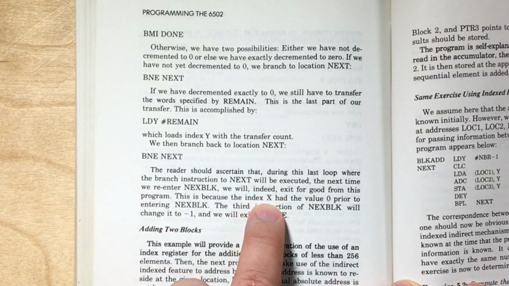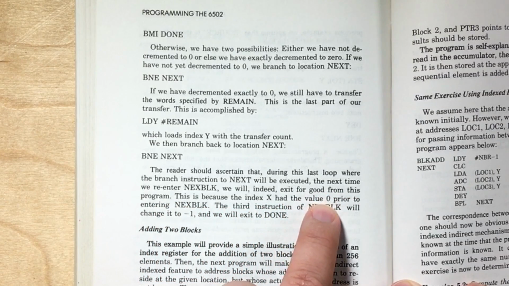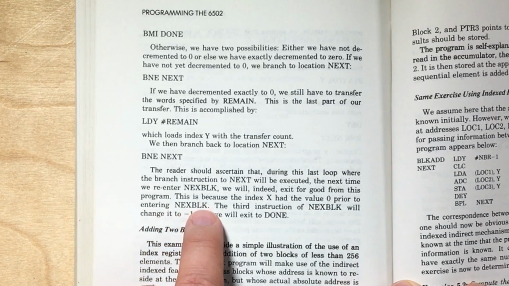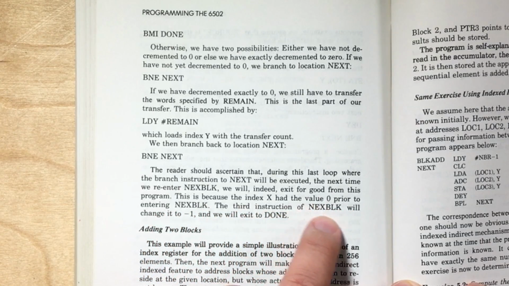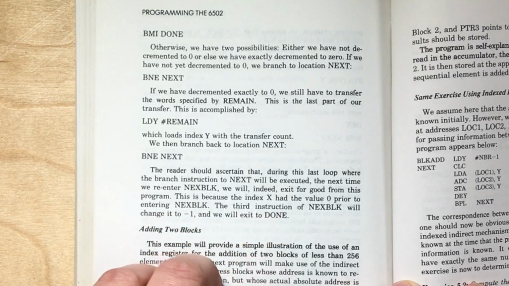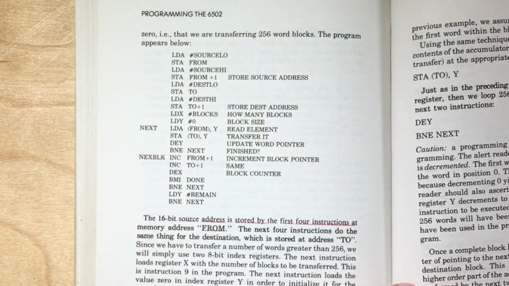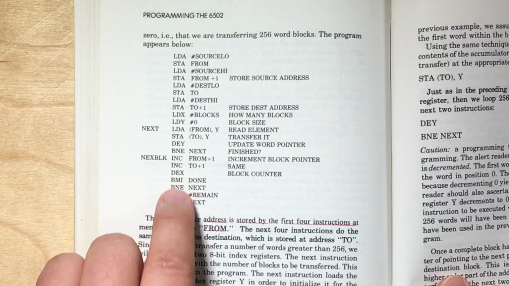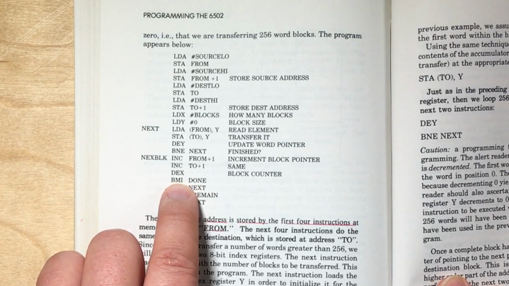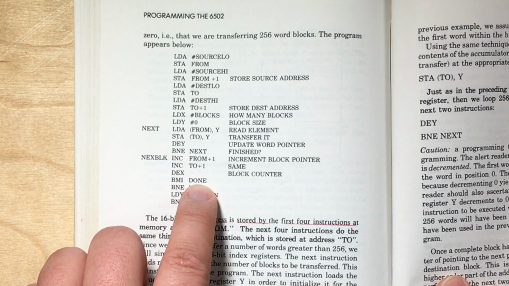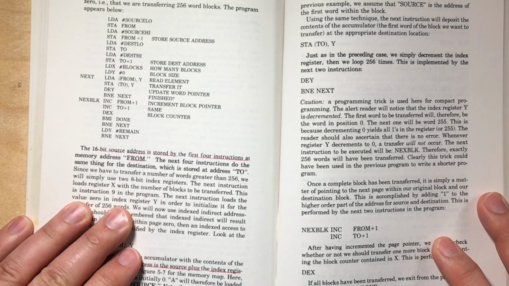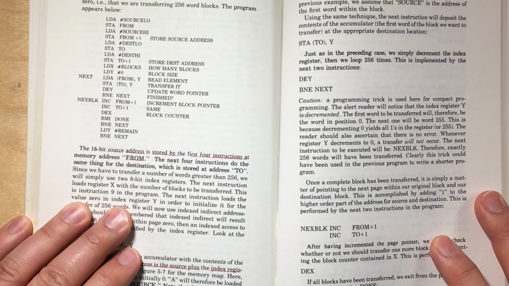This is because the index X had the value 0 prior to entering next block. The third instruction of next block will change it to -1, and we will exit to done. So yeah, when X is decremented one more time here, then it is done. All right, so now we've gone through that. Let's hook up the C64 and try this out ourselves.